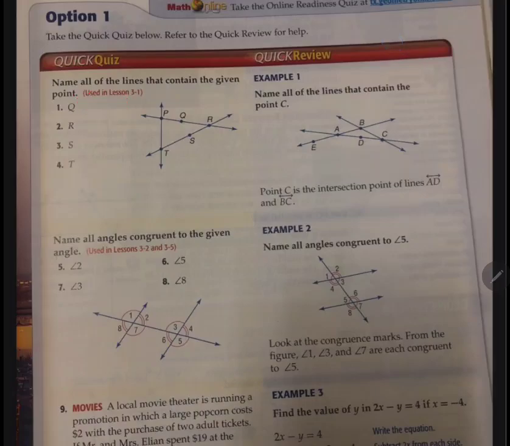Number two says point R. All right, well, which lines contain point R? Well, let's grab our handy dandy little pen here. Point R is this point right here, right? Well, this line contains point R, and this line contains point R. Do you see that?